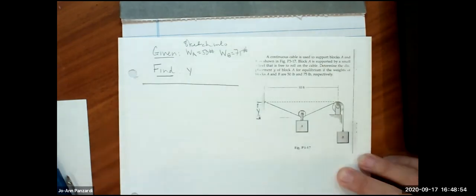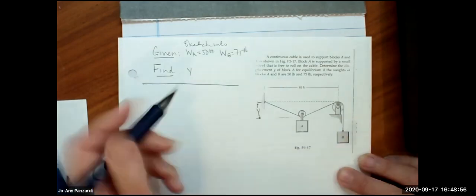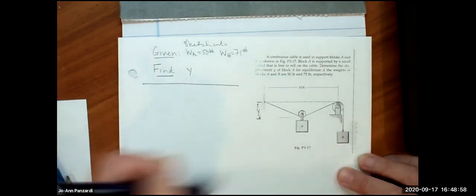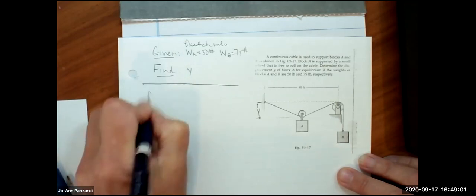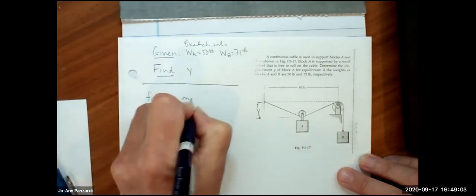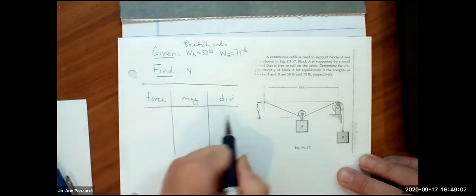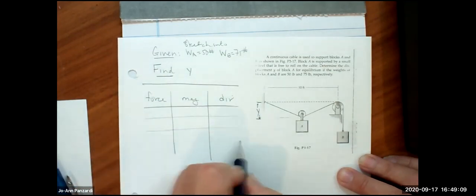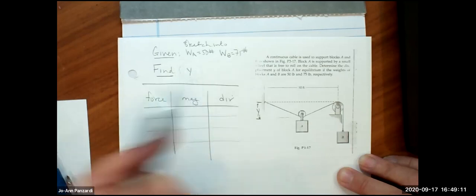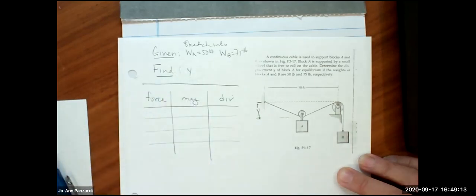And this goes back to Angel's question. If they're only asking you to find one thing, do you have to put everything in the table? And the answer is yes. Because you need to know all the things that are known and unknown so you know how many equations you're going to need. We only have one unknown. We may only need one equation, but odds are some of the equations will have other unknowns in them.